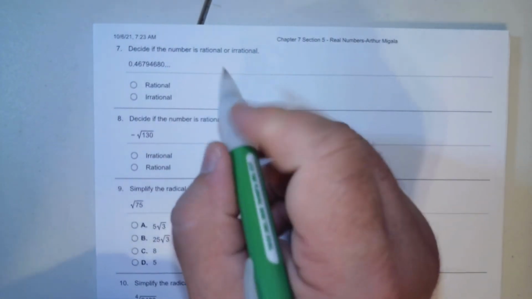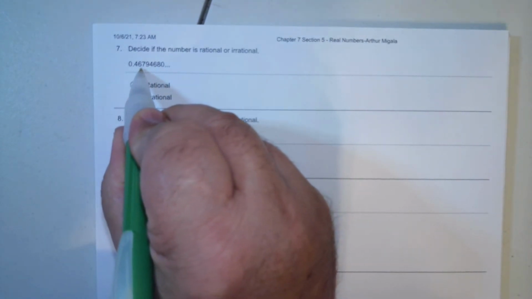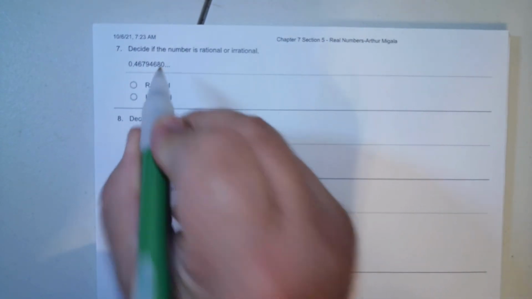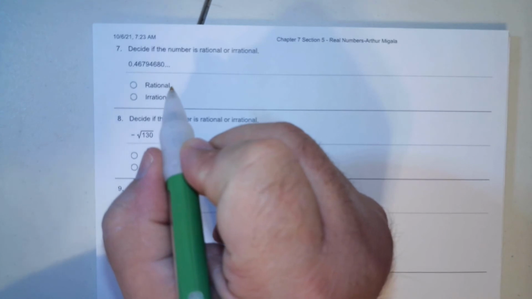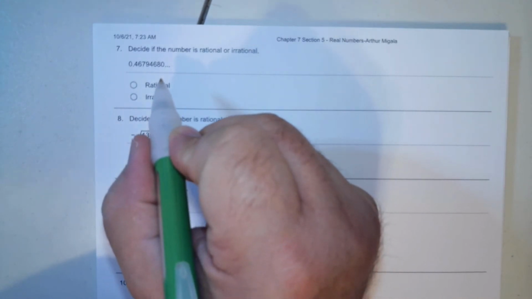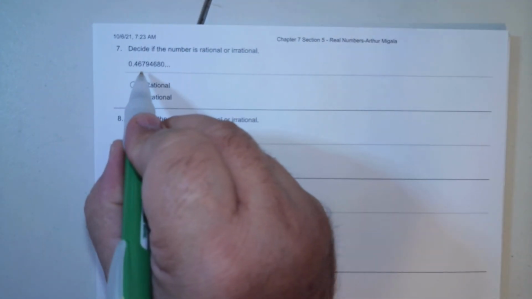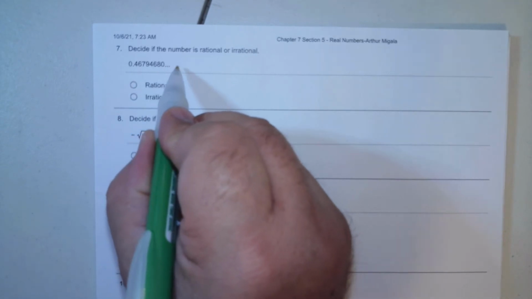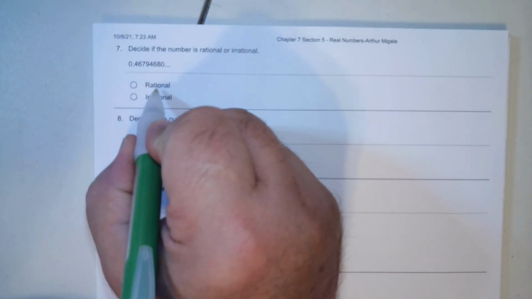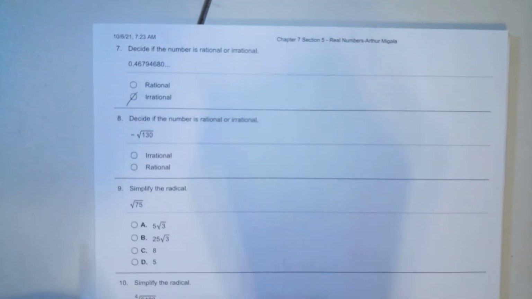Decide if the numbers are rational or irrational. 4679, 4680. Can we predict? No, because we don't know if it's the same 4679, 80, 81. We can't predict that. So it is irrational.